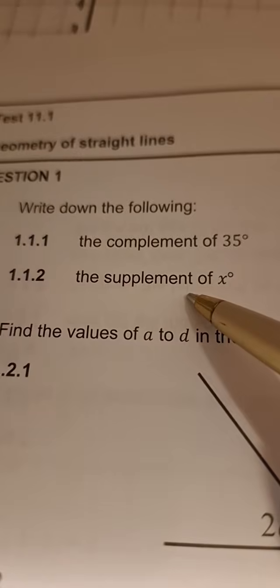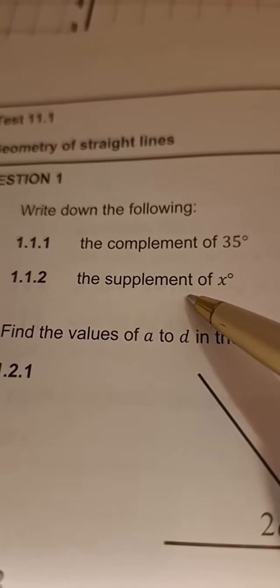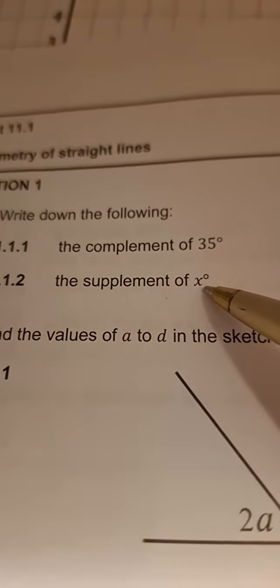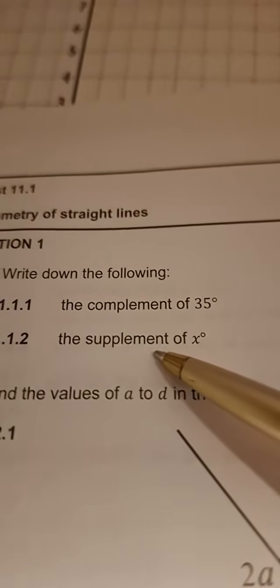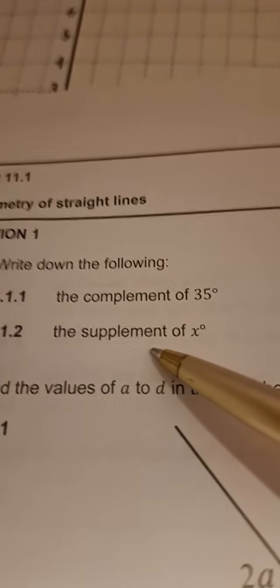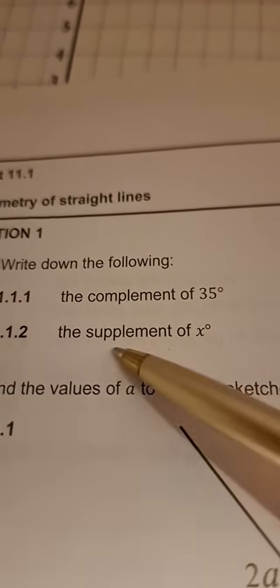1.1.2 says, the supplement, yes, Lebogang, I like that, 90 minus 35, I also love that. The supplement of x degrees. For how many marks? For 2 marks. So once again, we are going to bring ourselves into that same situation of asking, what does this word supplement actually mean in mathematical terms when it comes to geometry?